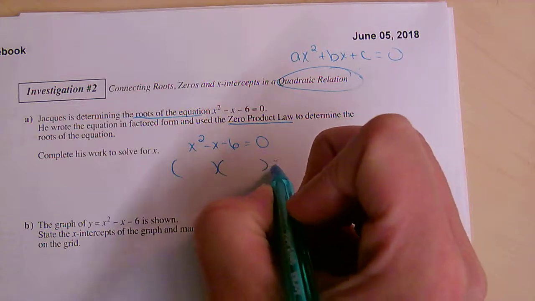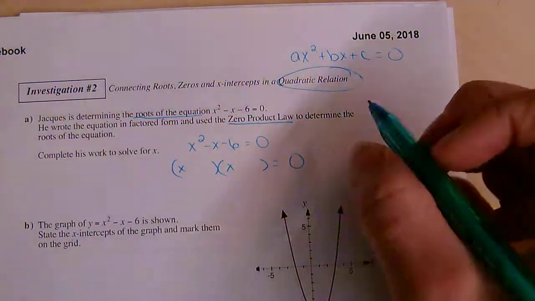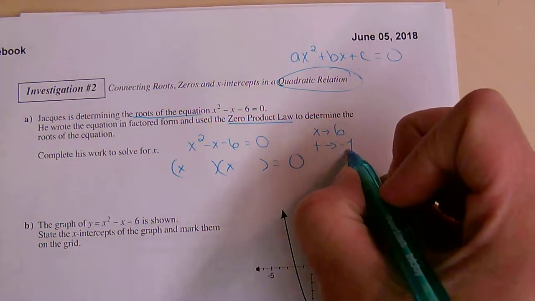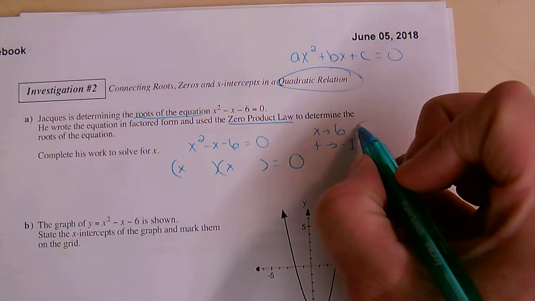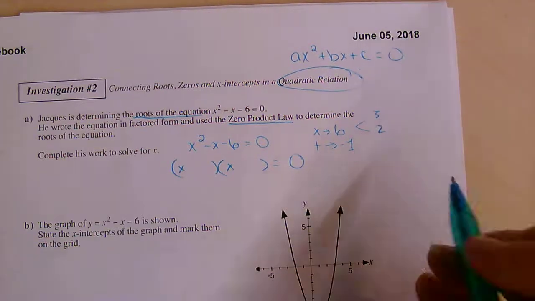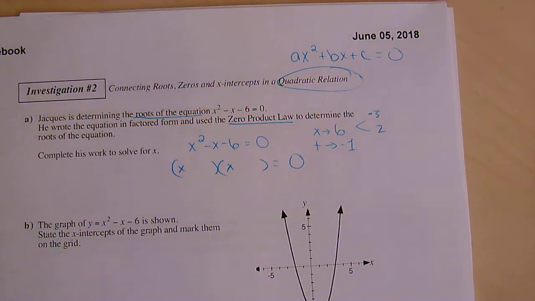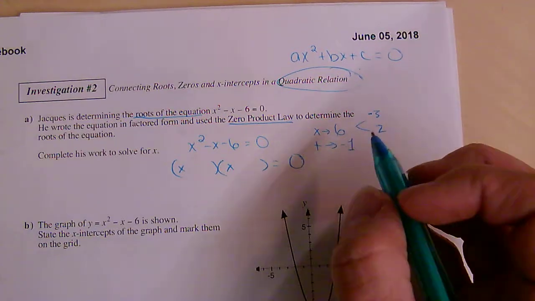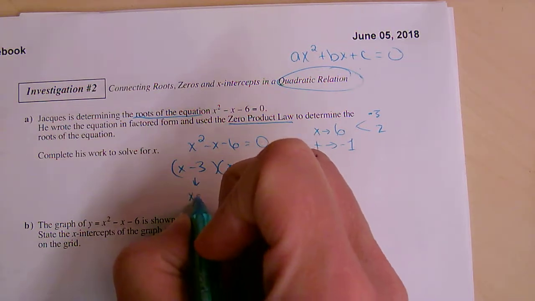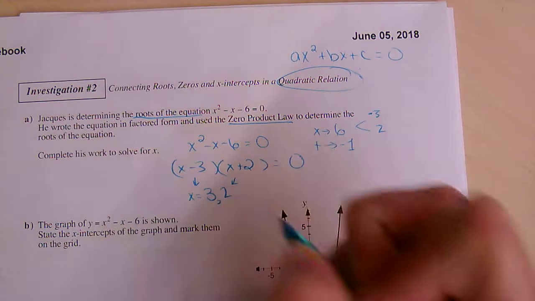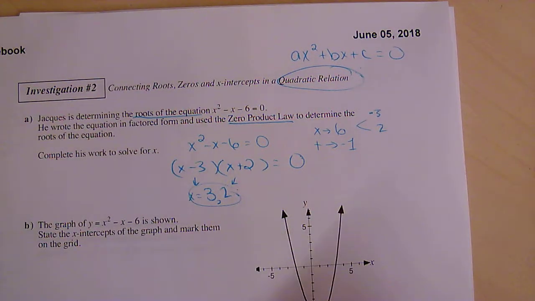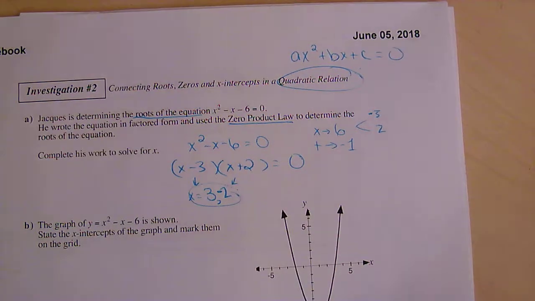I'm going to write my brackets, write that x there, and then ask myself what multiplies to be 6 that adds to be -1. 3 and 2 have a difference of 1, and it's the 3 that needs to be negative so that we get -1. So -3 plus 2, and that means x is going to be equal to 3 and 2. So the roots are 3 and 2.